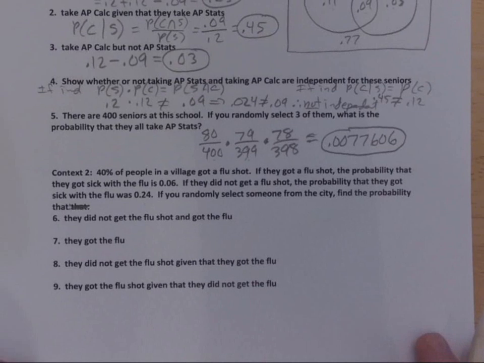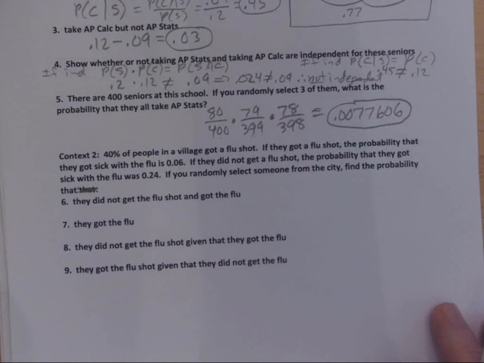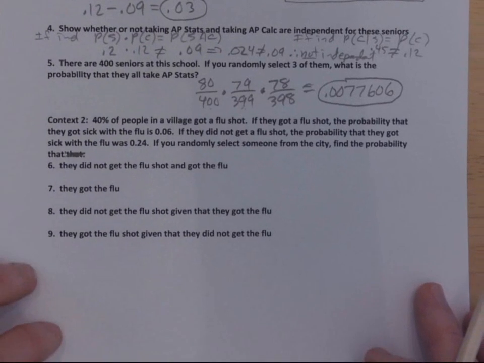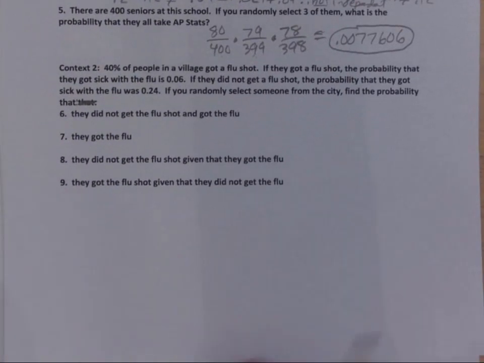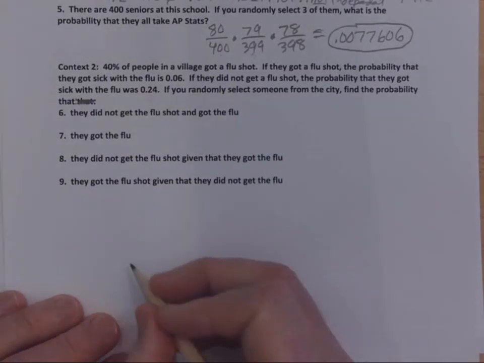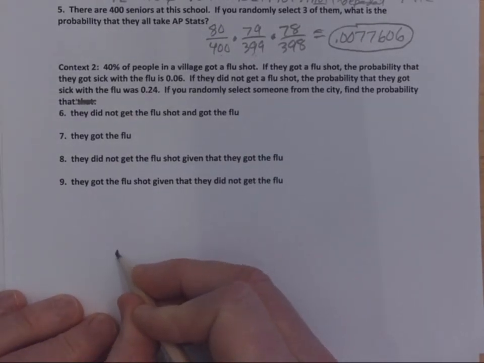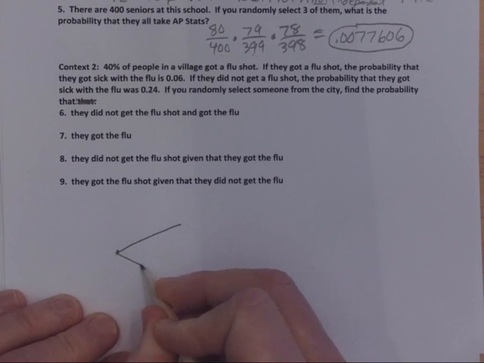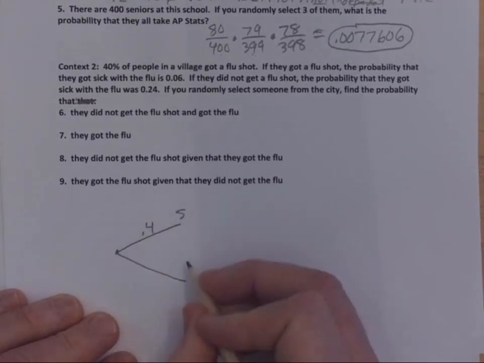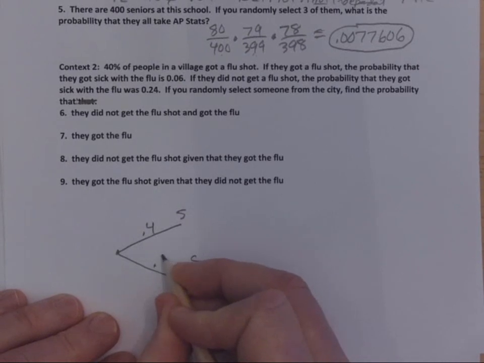Okay, and so we're going to make a tree diagram out of this problem. There can be a lot of sort of trial and error in regards to probability. You probably try one way, and if it doesn't work, you try another way, so let's look at this here. So it says 40% got a flu shot. So I'll do this. So the first event, I'll put S for shot. So 40% got the shot. That means 60% did not get the shot.